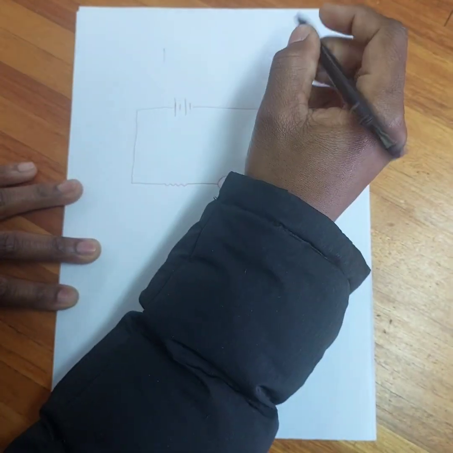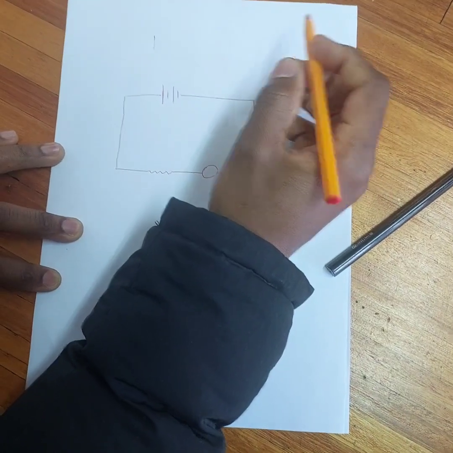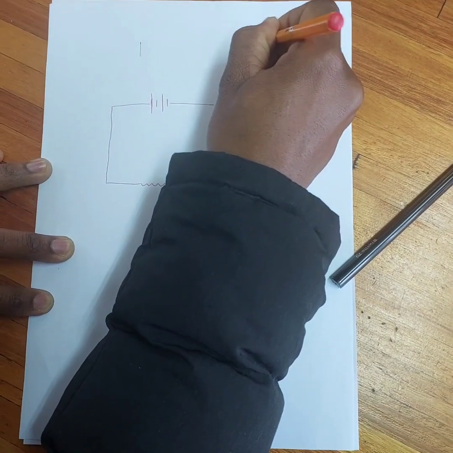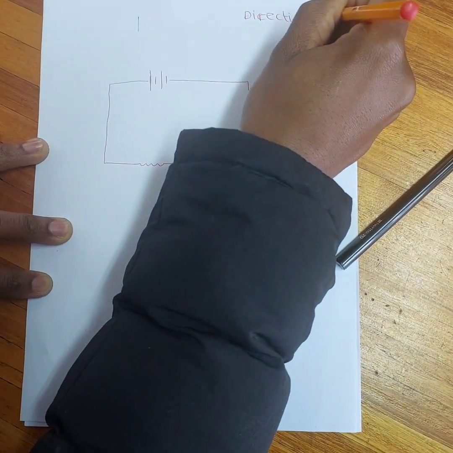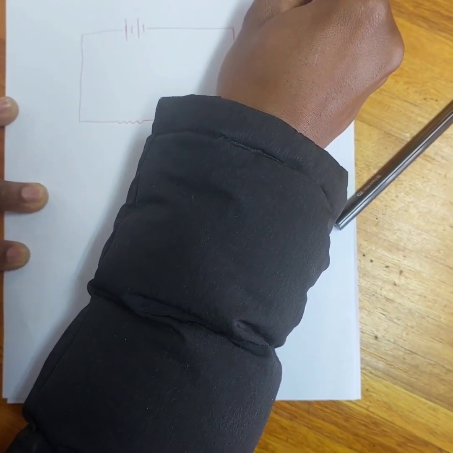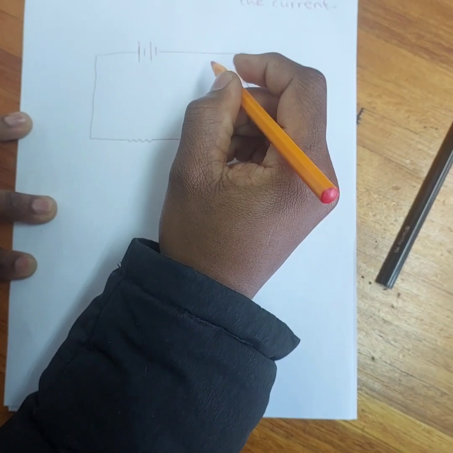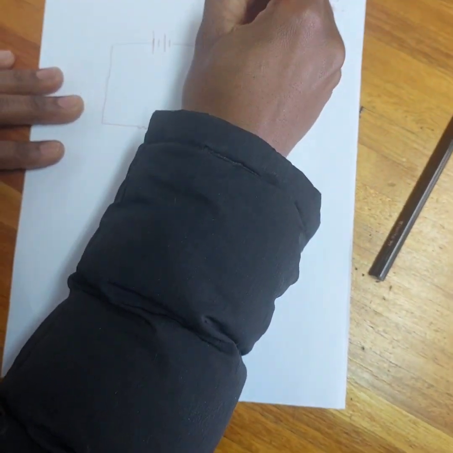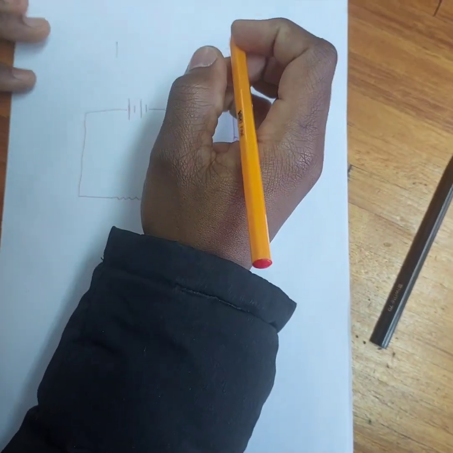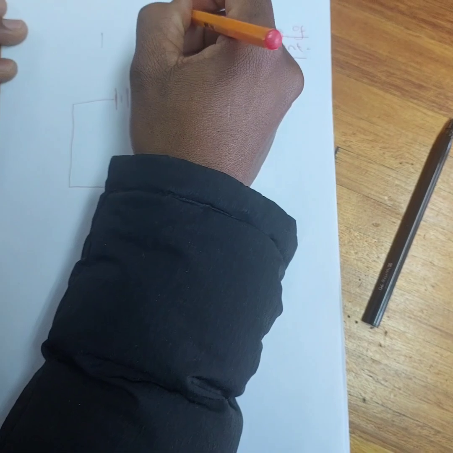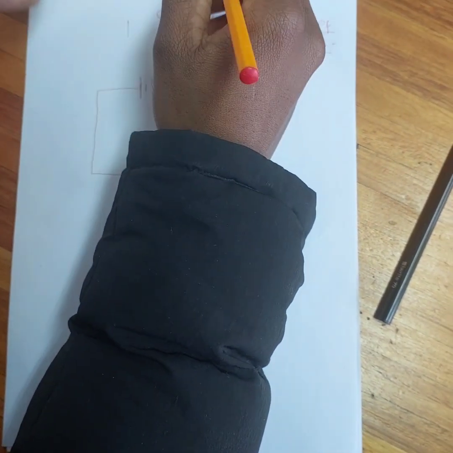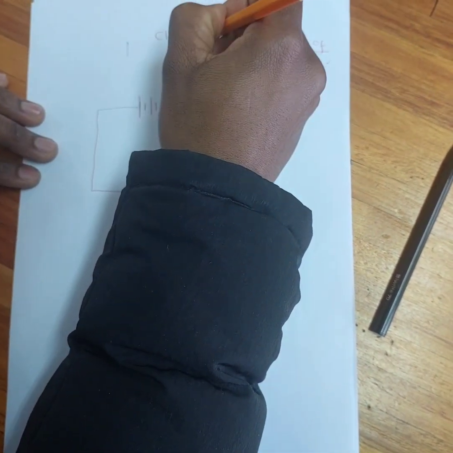Okay, so when you are drawing electric circuits, the other thing that I will ask you to do is to indicate the direction of the current. There are 2 situations. One is the direction of the current. The direction of the current is the flow of the charges. So when we talk about the direction of the current, we are talking about the flow of the charges.